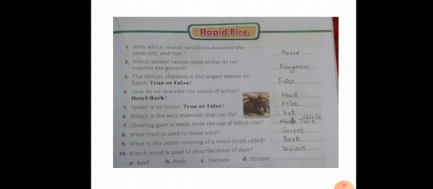What fruit is used to make wine? As you all also know, grapes. Because wine is an alcoholic drink that is made from grapes or sometimes other fruit. Understood, children? See the ninth one now.